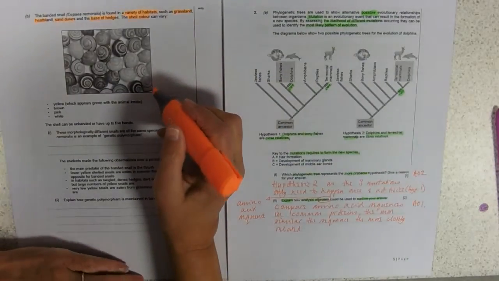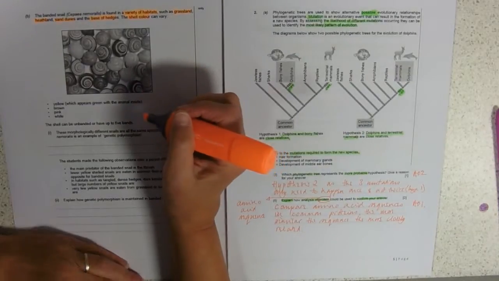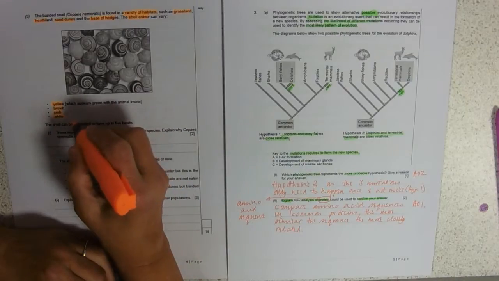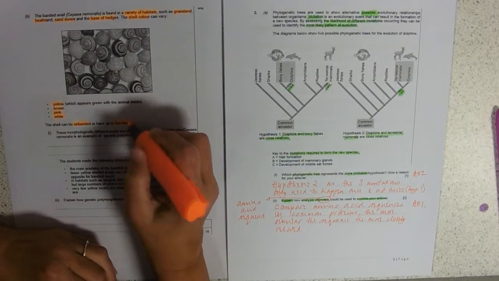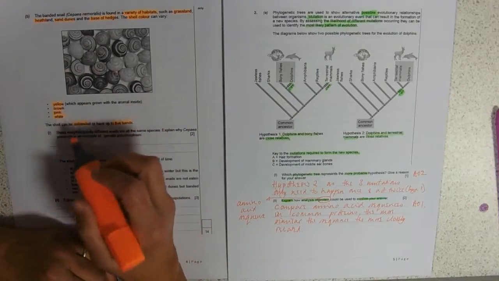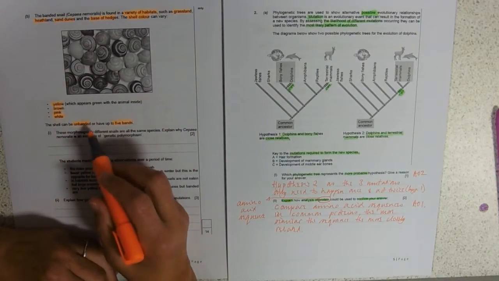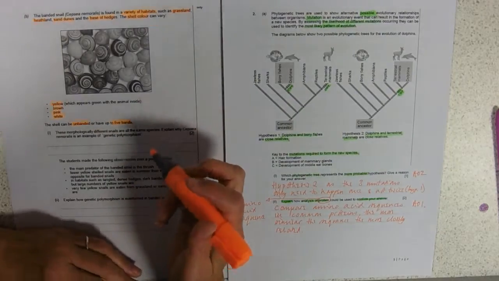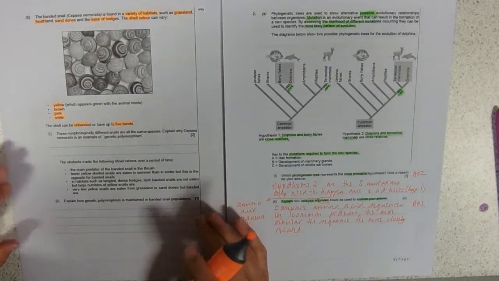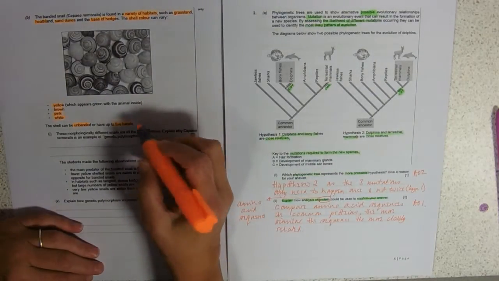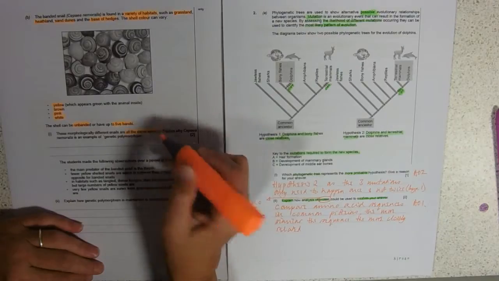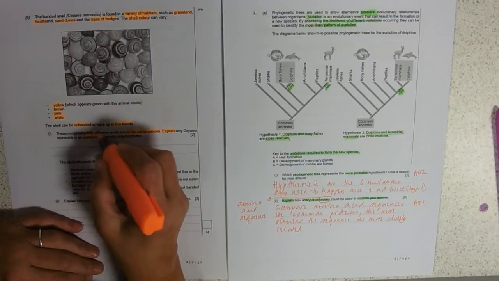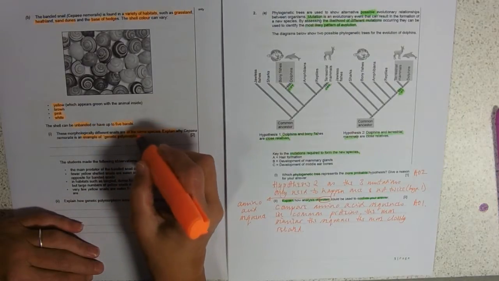And then presumably in an exam, this would be a lovely colour picture. So we've got yellow, brown, pink, white. The shell can be unbanded or have up to 5 bands. So we've got 2 characteristics here, and we've got 4 different colours, and then we've got unbanded, 1 band, 2 band, 3 band, 4 band, 5 band, and 6 banding patterns. So the morphologically different snails are all the same species. Explain. So let's give a reason why it's an example of genetic polymorphism.